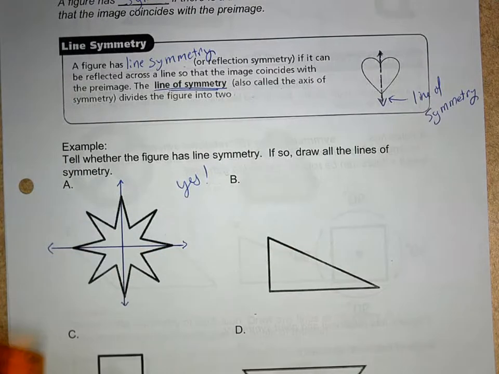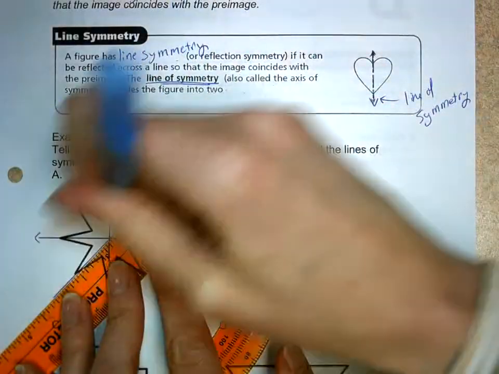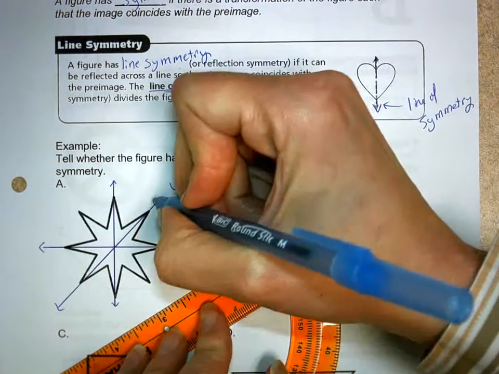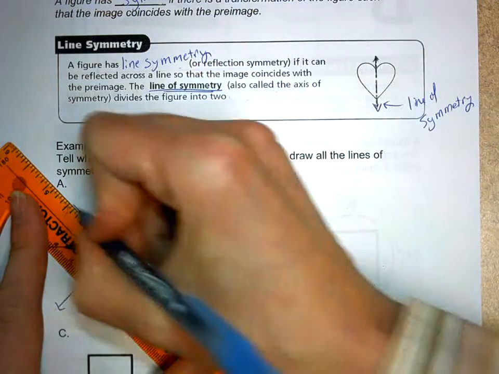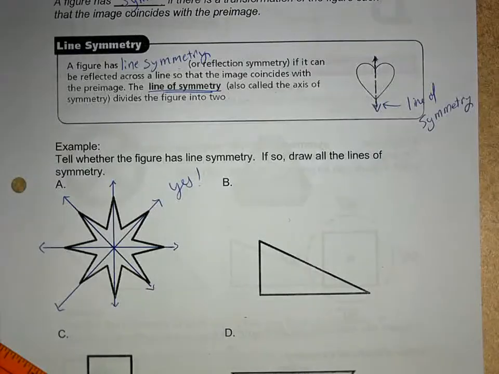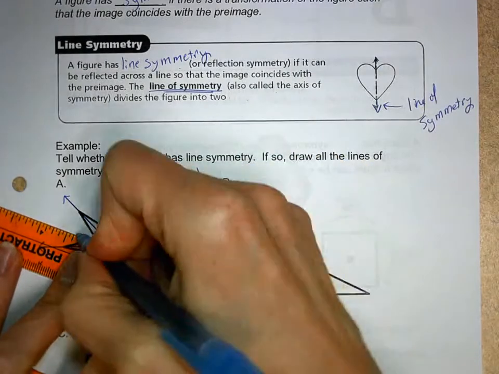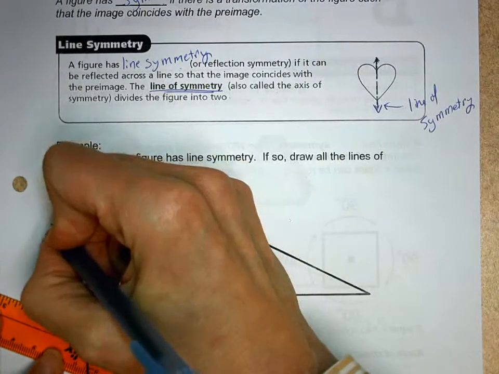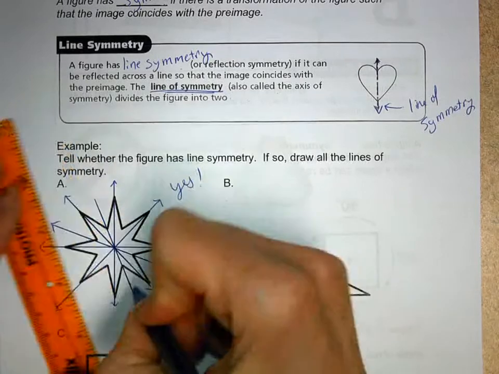Are there any more lines of symmetry? Hopefully you can see that there's symmetry going from the opposite points here in this figure. We can go here, we can go this way. All right, so we have those two. Now, do we have all possible lines of symmetry? Actually, no. How about, could I divide it in half this way? Do I have another line of symmetry right here? In fact, I can do that all the way around my diagram.